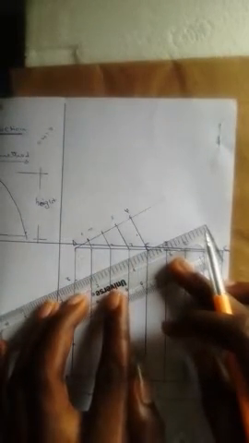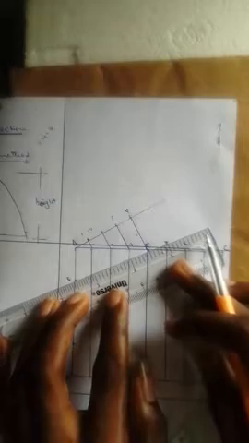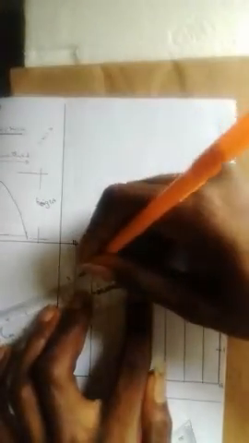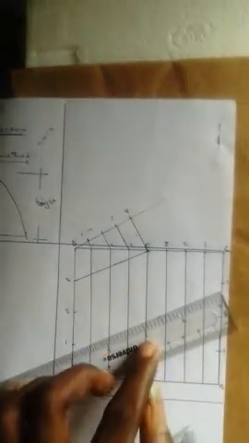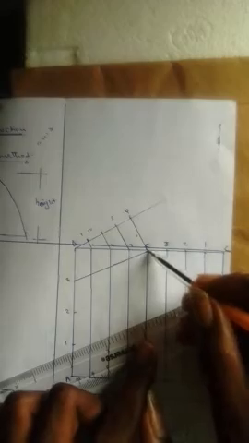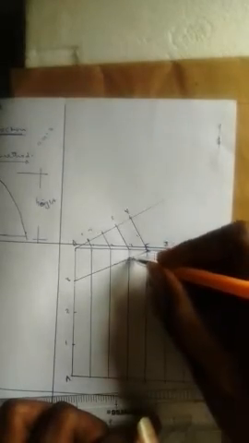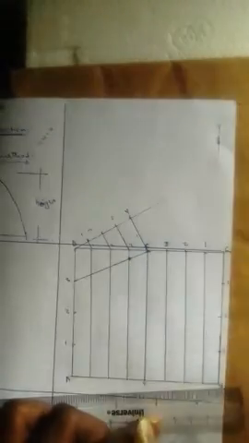We need to take line E to 3. Now indicate the point where this line intersects with the vertical line 3, which is this point here. So I've just indicated it.